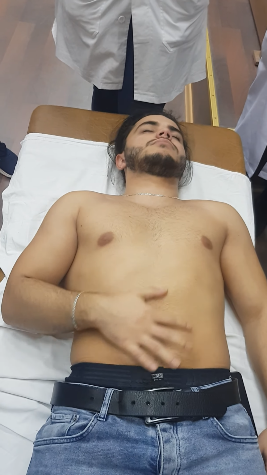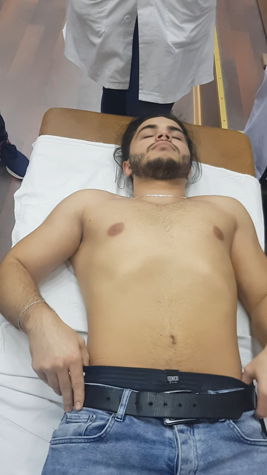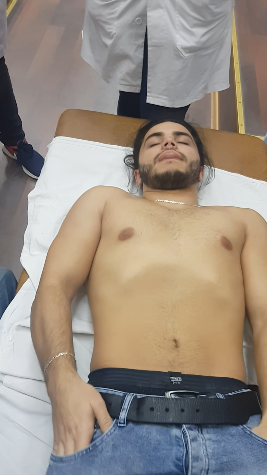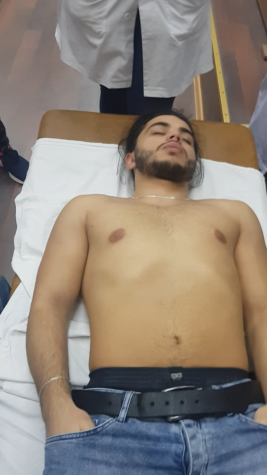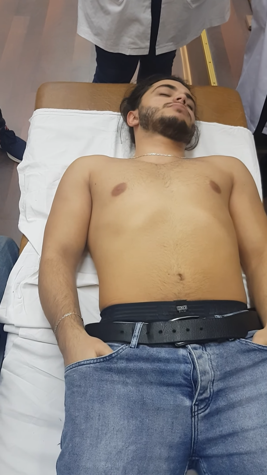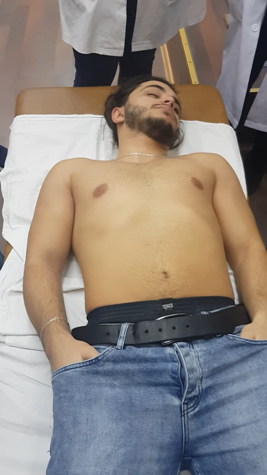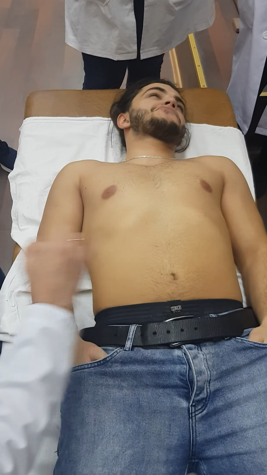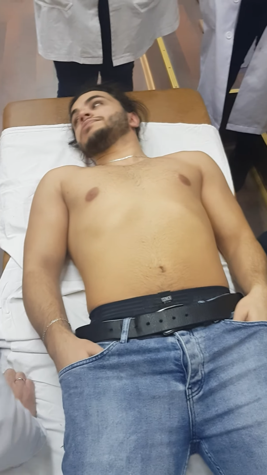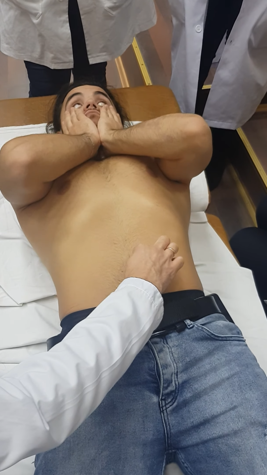Next one is palpation of the transverse colon. This palpation is done manually. The transverse colon and the big curvature of the stomach have the same mesentery. That's why to find the transverse colon, we should find the big curvature of the stomach first of all. We did it before, we placed it here.